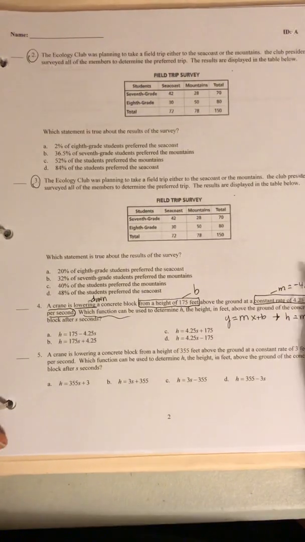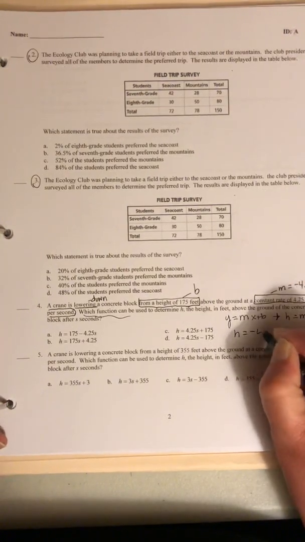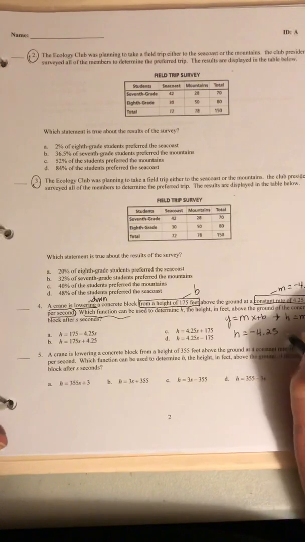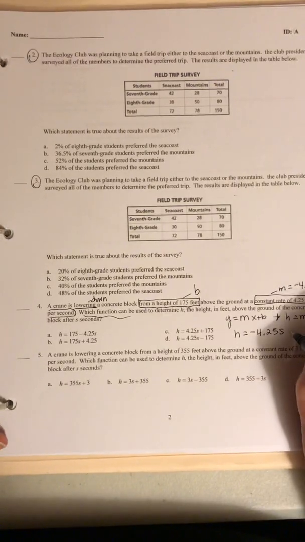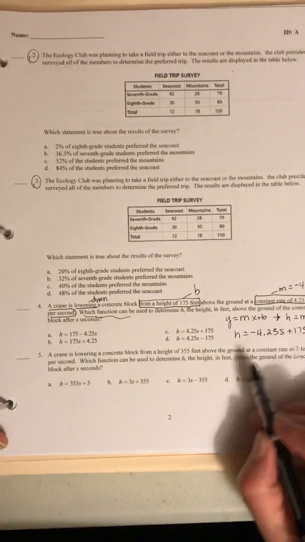All right, so we're ready. This is my M, this is my B, that's all I needed. So H equals negative 4.25 S plus 175. Okay, so there's my function.